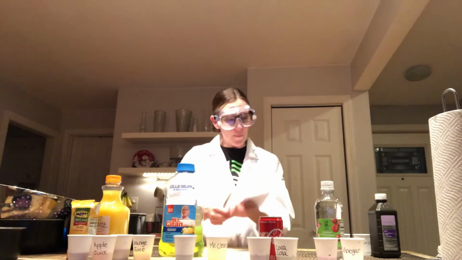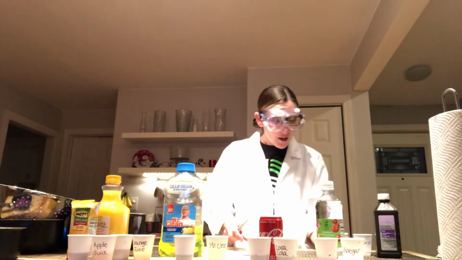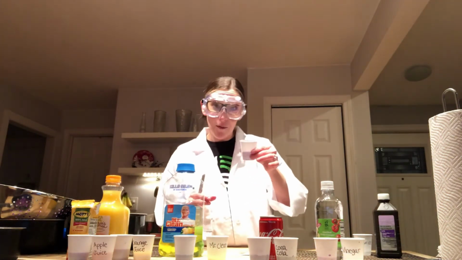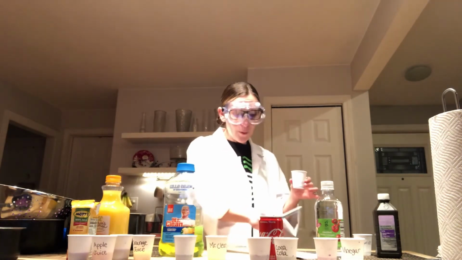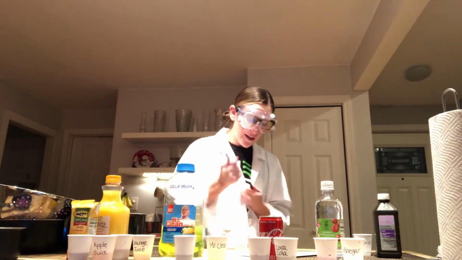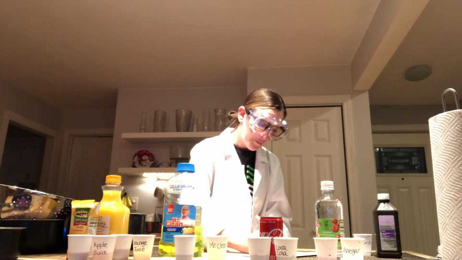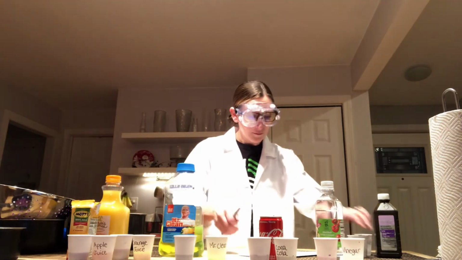So let's check it out. Let's start with our peroxide. If you look at the peroxide, it actually stayed purple. So if we look at our table here, purple is a 4. So we're going to document that for the peroxide. It was purple and it's a 4. And now we know that colors lower on this pH scale are usually acidic.